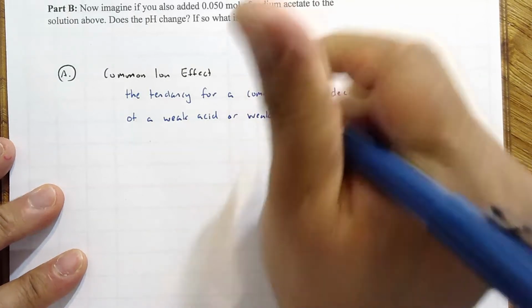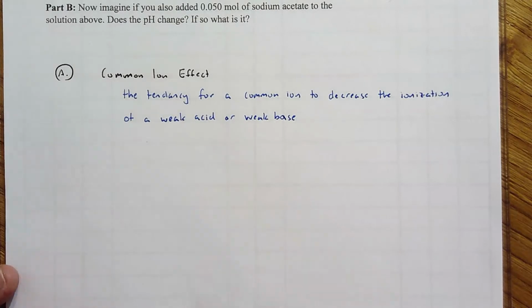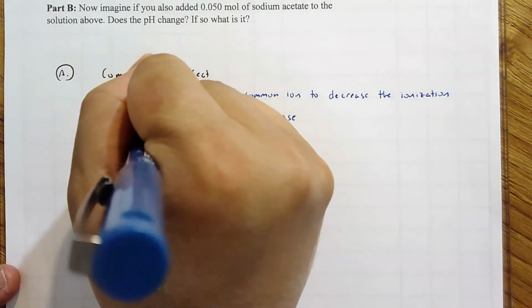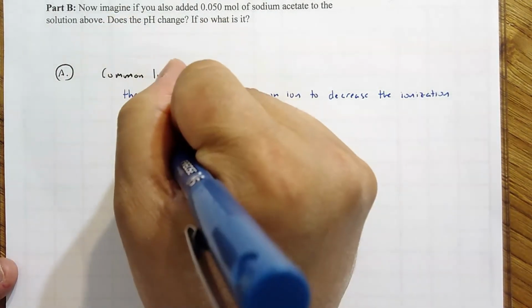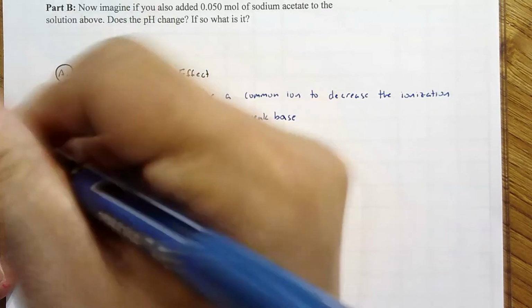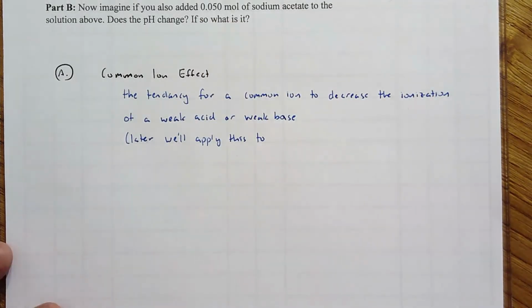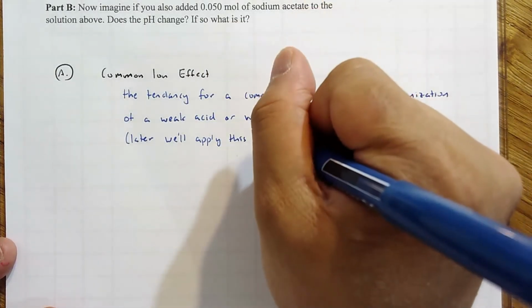So this definition is pretty focused on acid-base reactions, but later in this unit, we'll apply this to the solubility of an ionic compound.